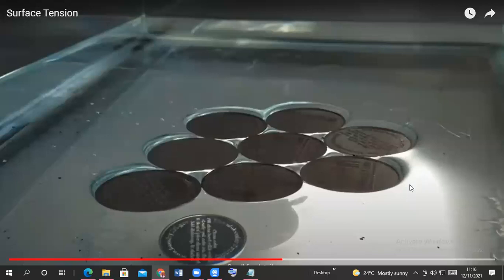Because if it is a force that allows objects to float on water, then it means this force causes something on water. There is something on the surface of the water that makes objects float on it, as if there is a certain membrane, a small thin skin on the surface of water.